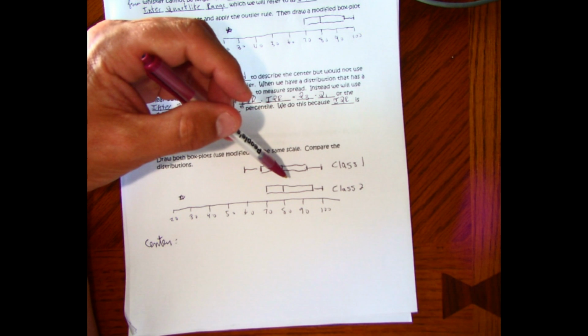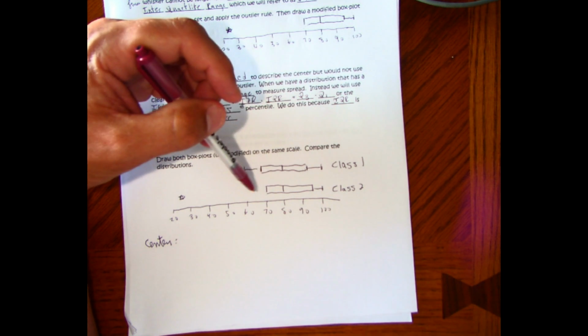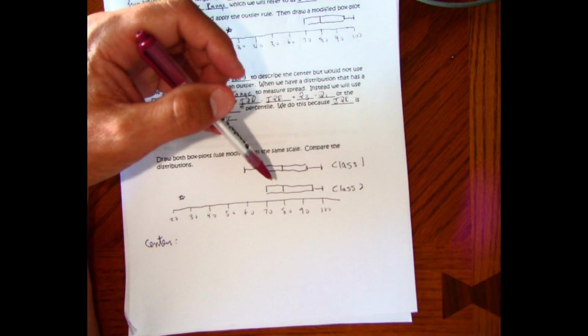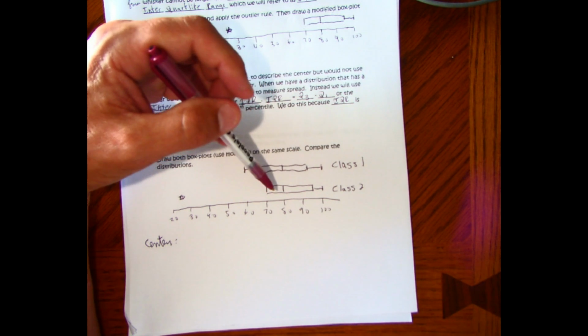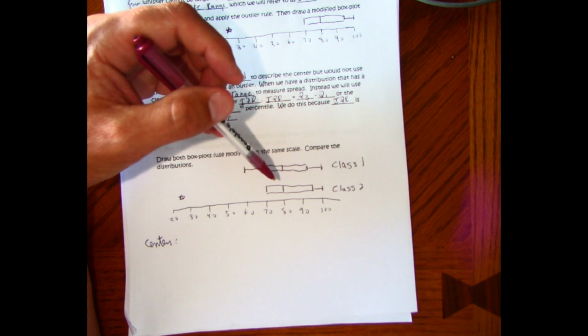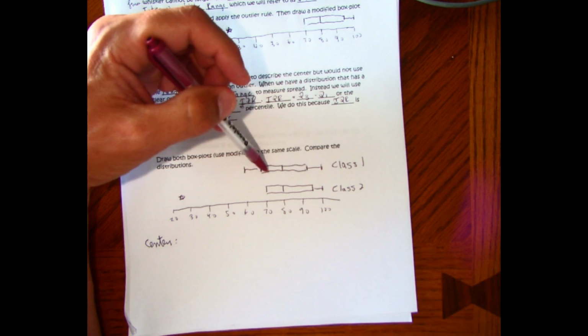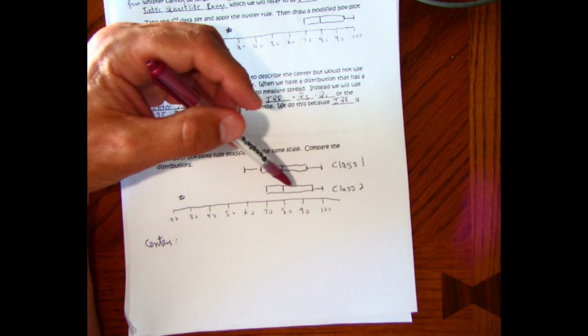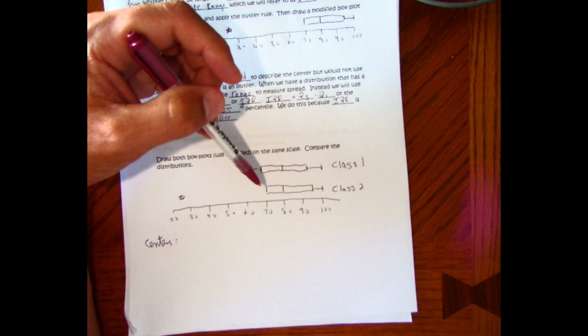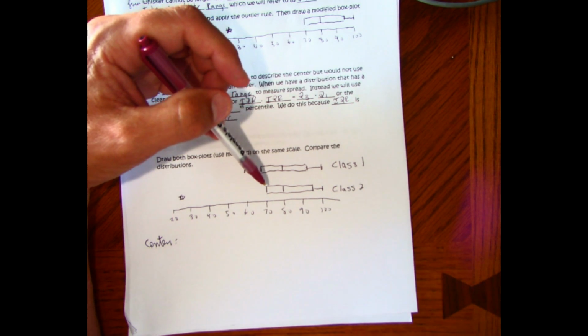The IQR for class 2 goes from 70 to 95. So the IQR for class 2 is also 25. So the variation in both classes is approximately the same.